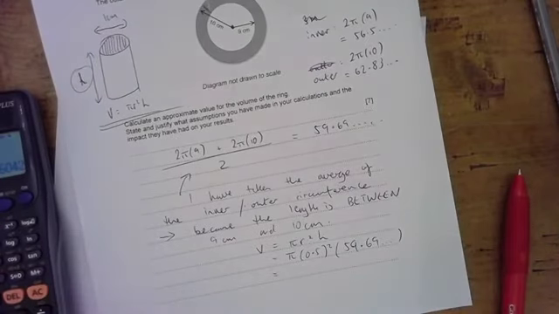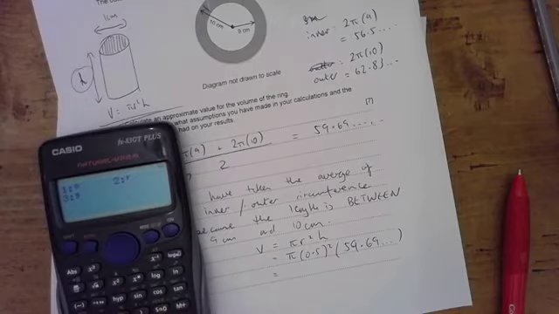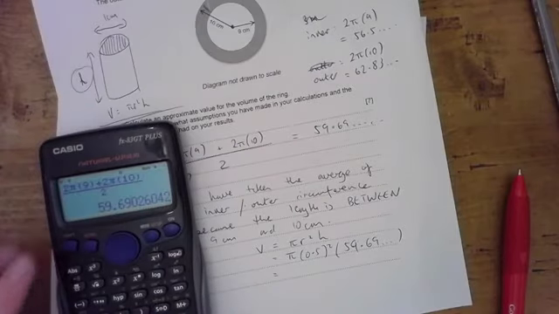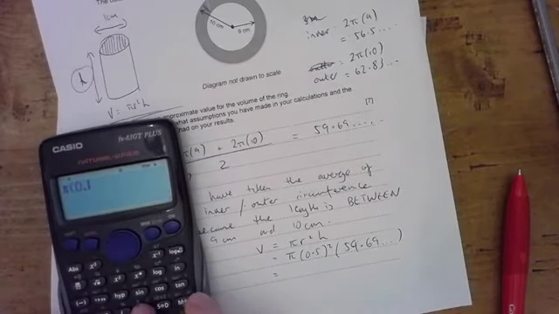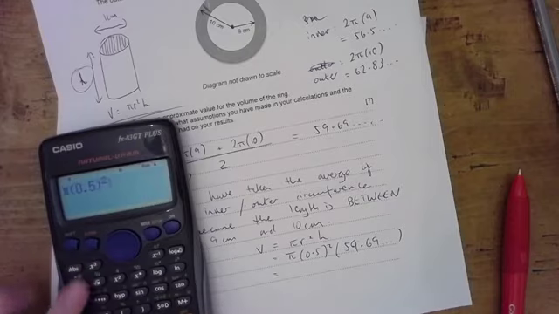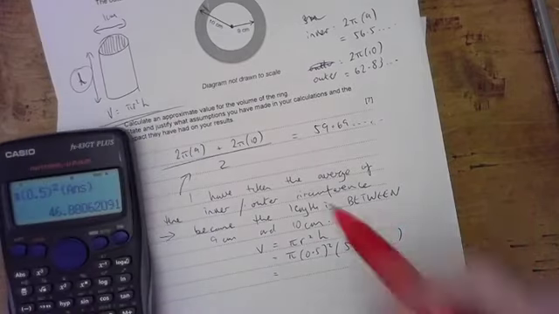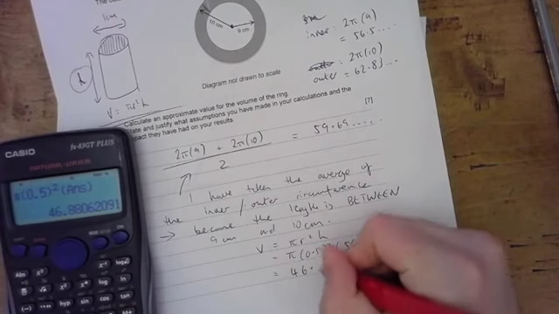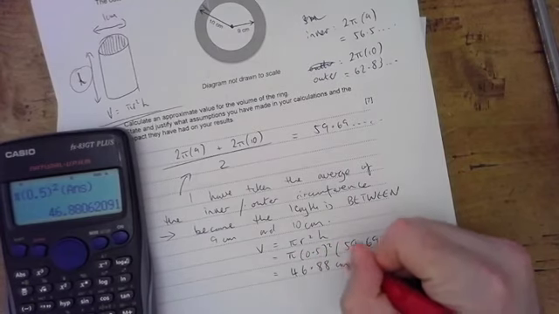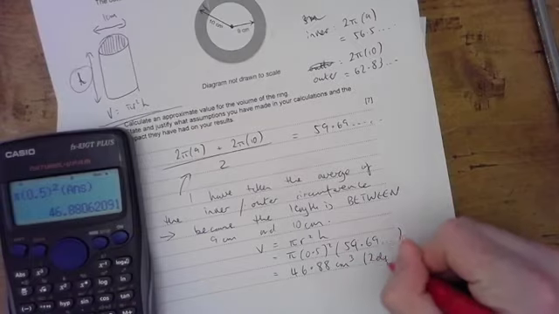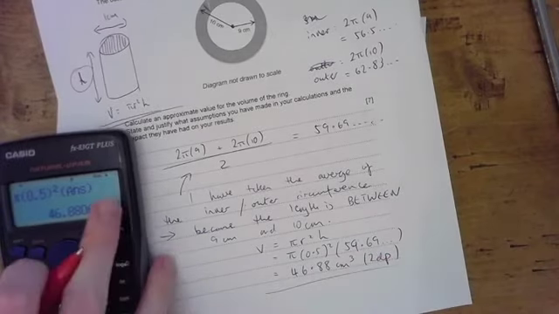Okay, so shift pi brackets, shift pi 0.5 squared and then times that by the answer will give me 46.88 centimetres cubed to 2 decimal places. There.